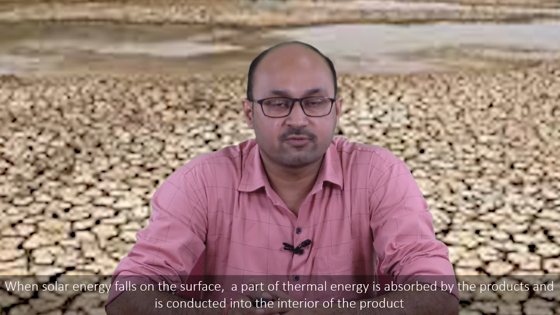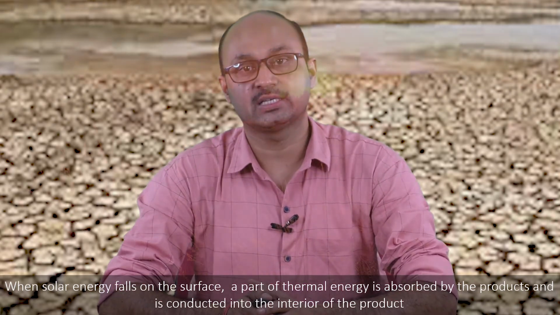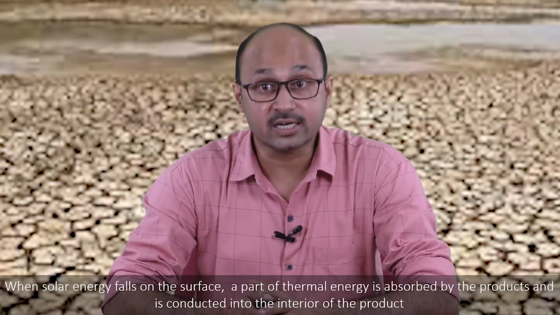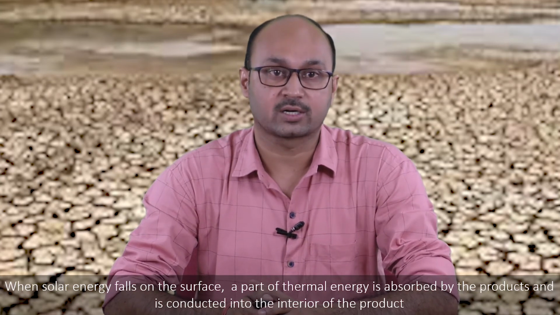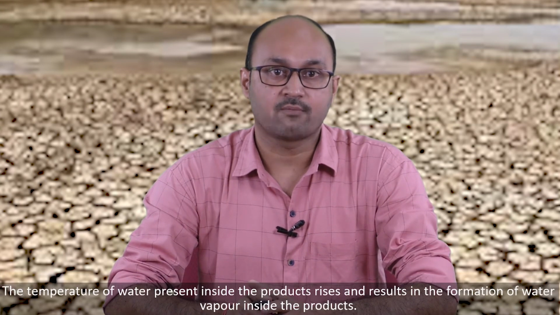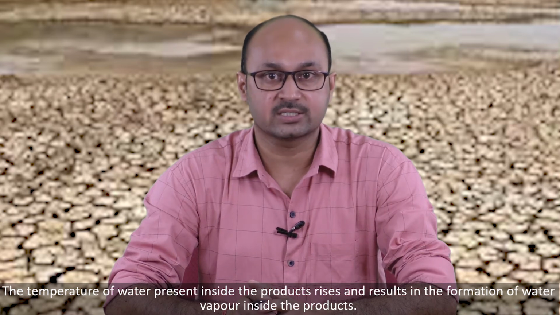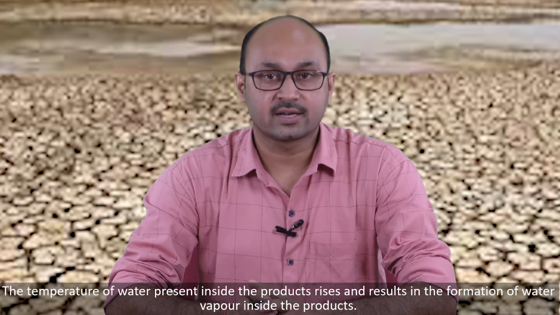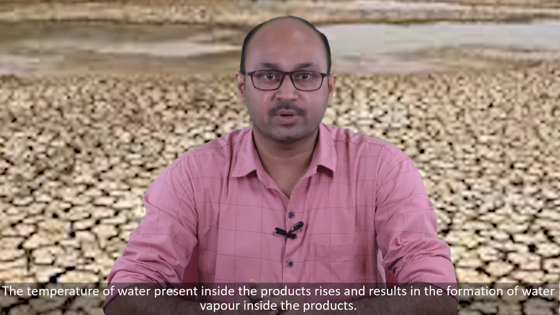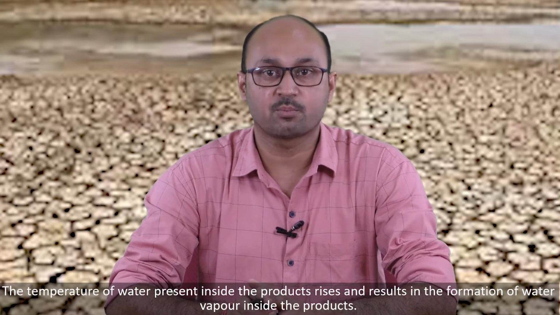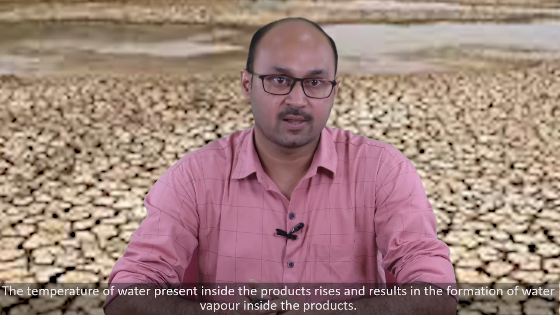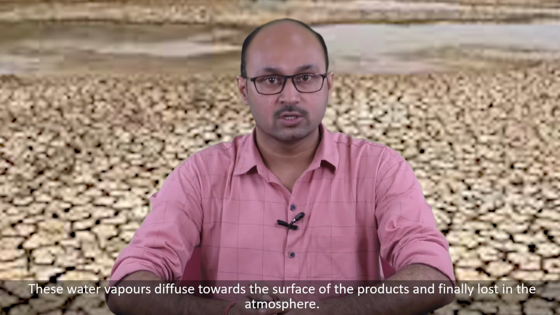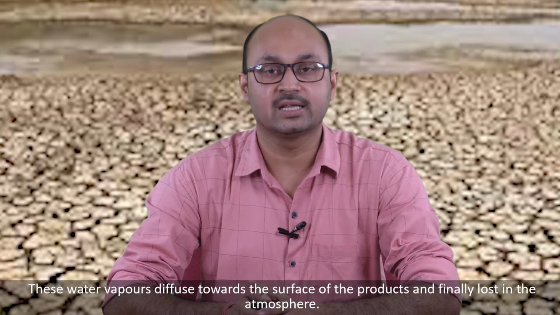When solar energy falls on the surface, a part of the thermal energy is absorbed by the product and is conducted into the interior of the product. The temperature of water present inside the product rises, and as a result of this rise in temperature of the food product, the formation of water vapor inside the product takes place. These water vapors diffuse toward the surface of the product and are finally lost in the atmosphere. The whole mechanism has been represented with the help of this diagram.